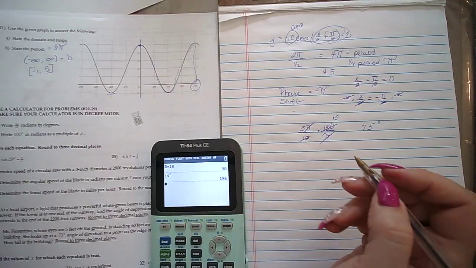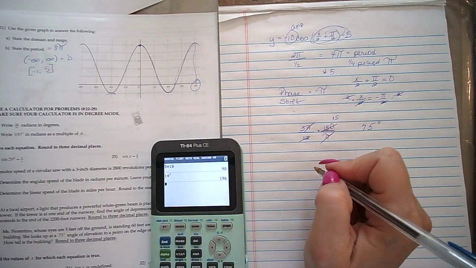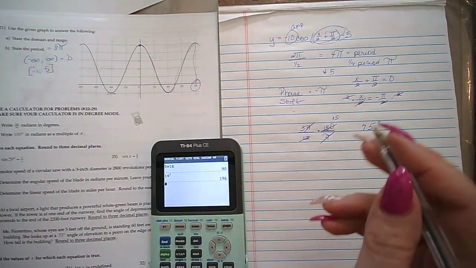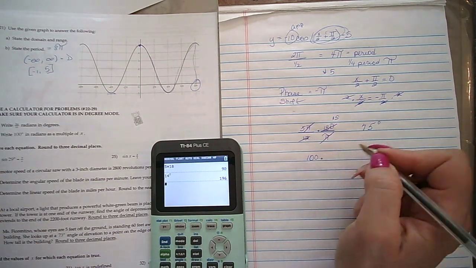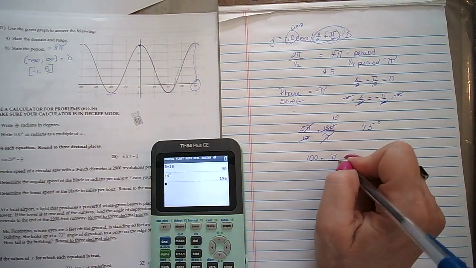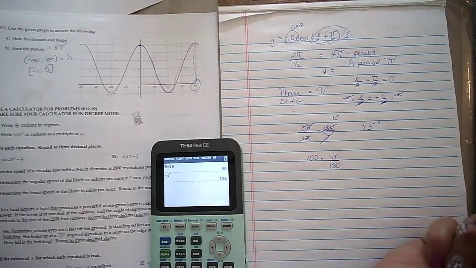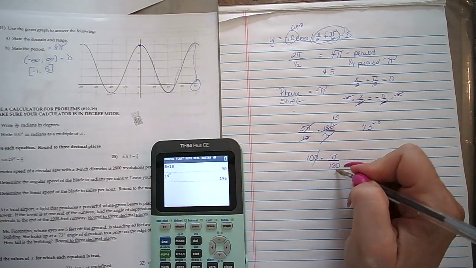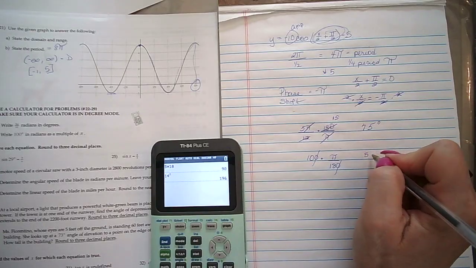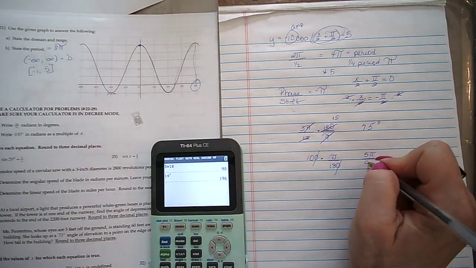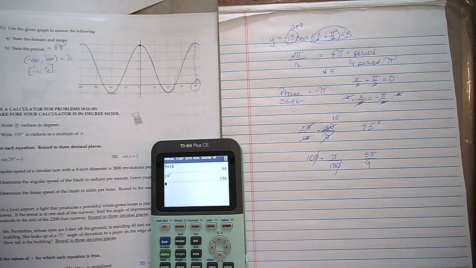Write 100 degrees in radians. Okay, so 100 times, we wanted to have radians, so now the pi goes in the numerator, 180 in the denominator. I could cancel a 0 for a 0. These are both divisible by 2, so I get 5 pi over 9. So that's it in radian measure.